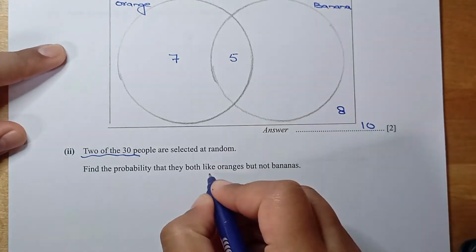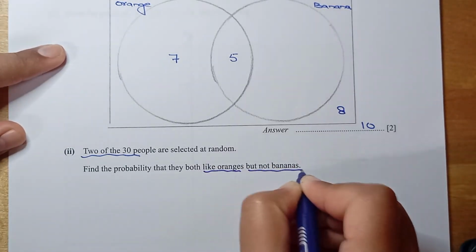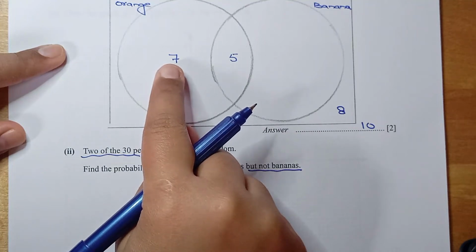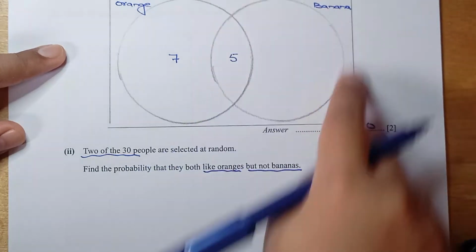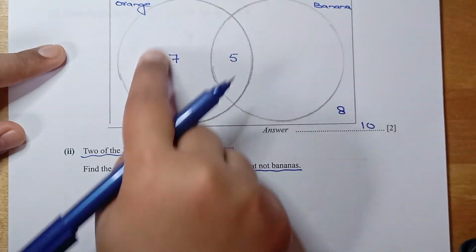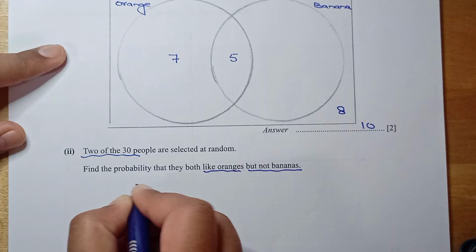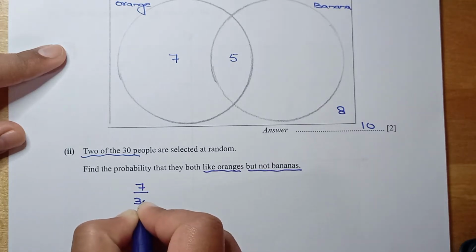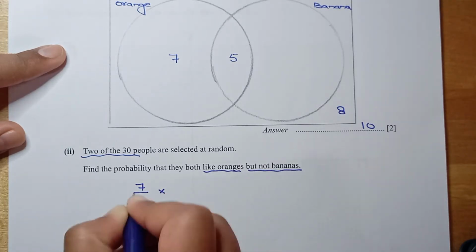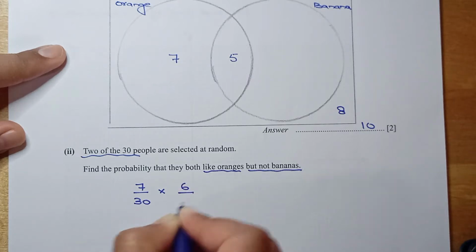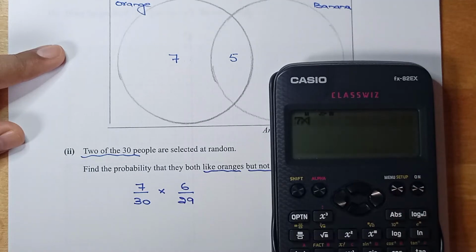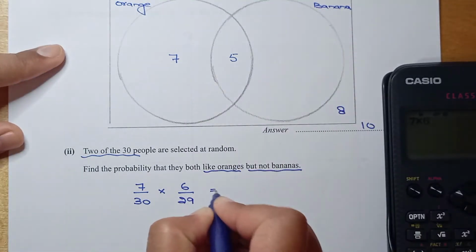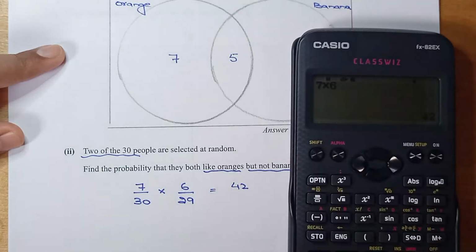So if they like oranges but not bananas, then oranges are 7, and not banana, because the 5 is in the intersection with the banana. So for the 7 people, the first one would be 7 and the total is 30. And for the second person, from 7, 6 are left and from 30, 29 are left, right? Okay, so 7 times 6 is 42, and 30 times 29 is 870.